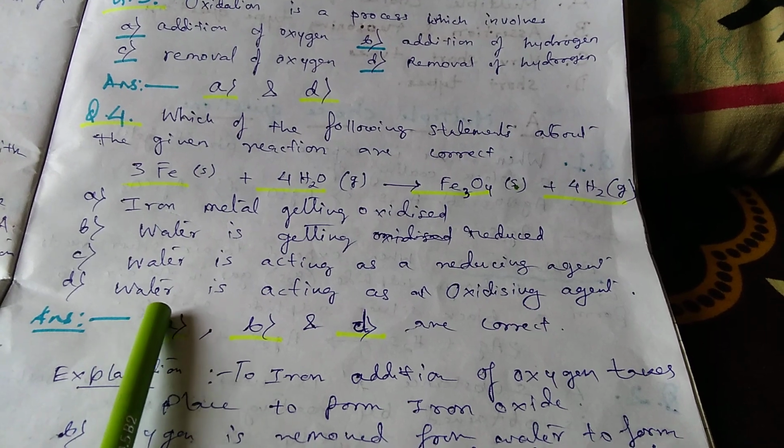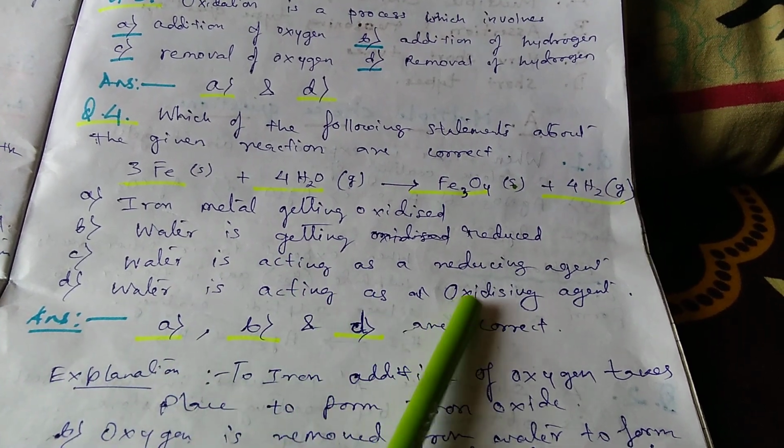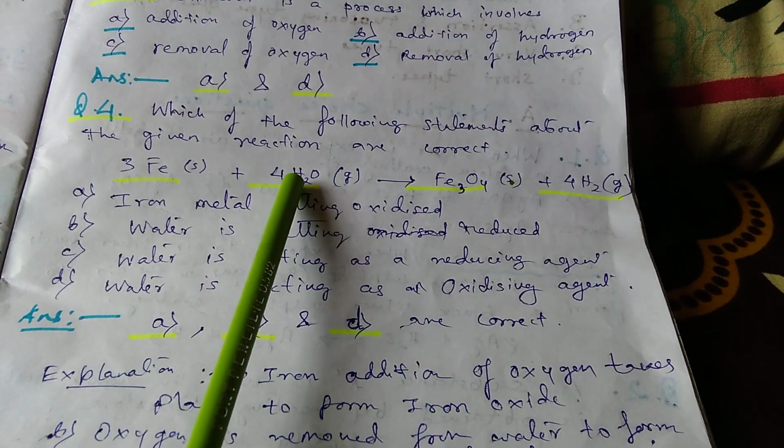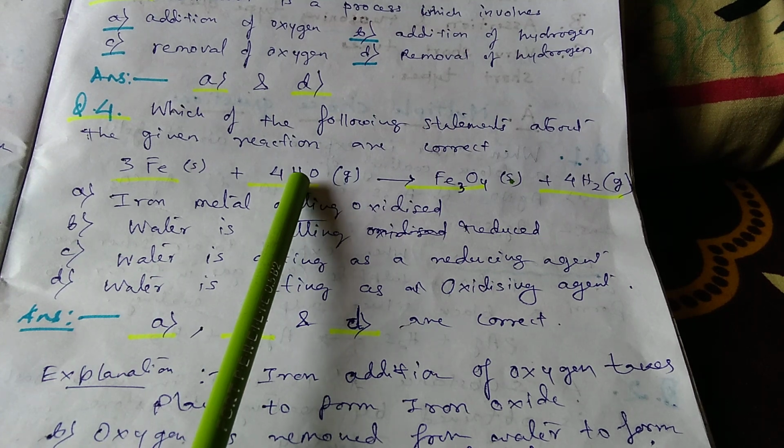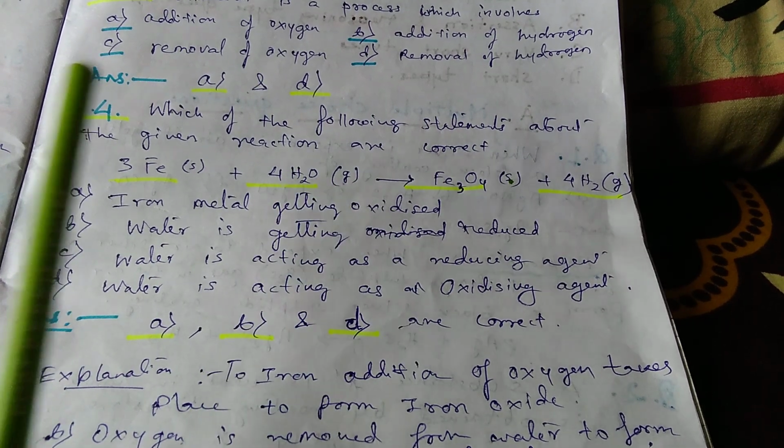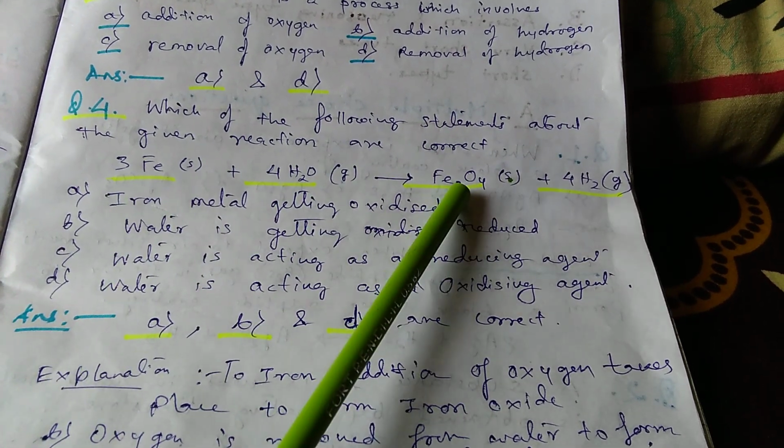D is also correct, water is acting as an oxidizing agent. Why? Because water acts as an oxidizing agent, as it oxidizes iron to iron oxide. So it is also correct.